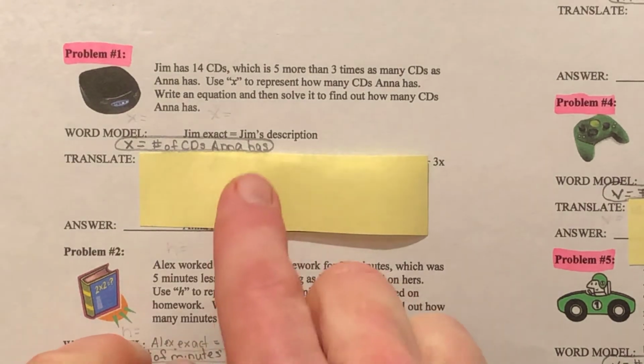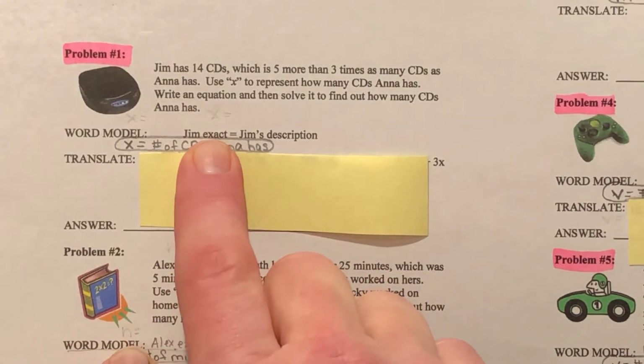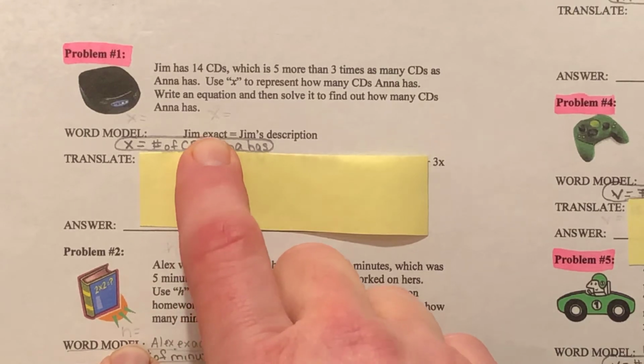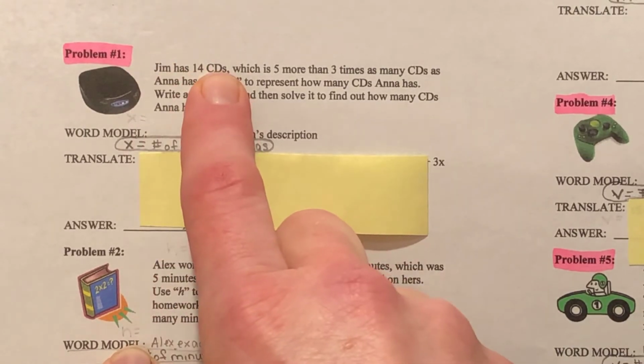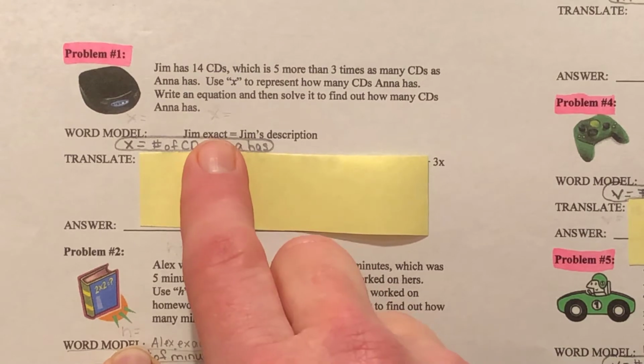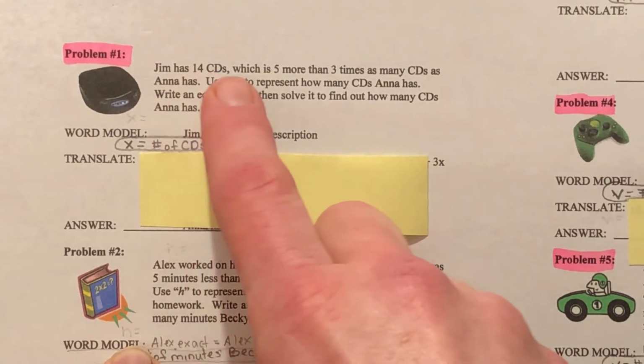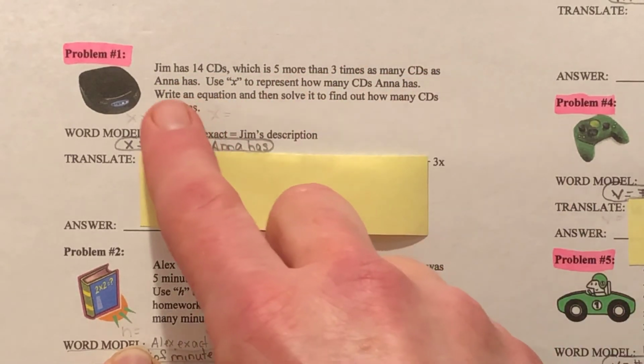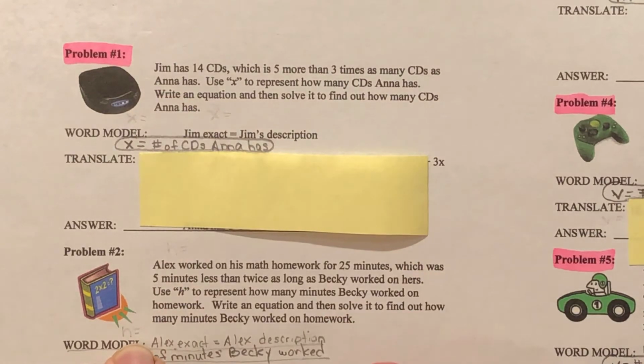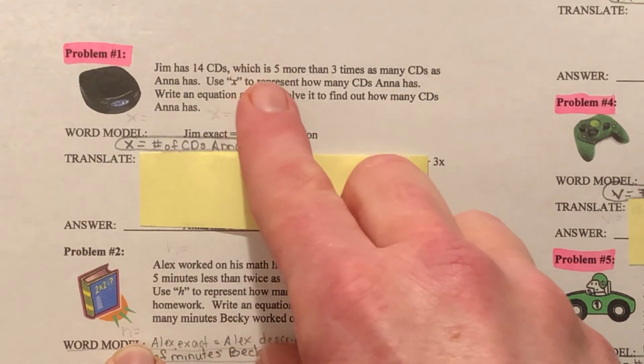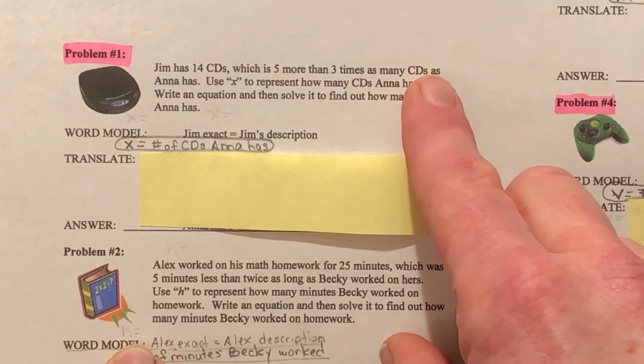First, we have an exact number of CDs that Jim has. He has 14 CDs. We know that. After that, it gives a description of that number, comparing it to Anna. 5 more than 3 times as many CDs as Anna.